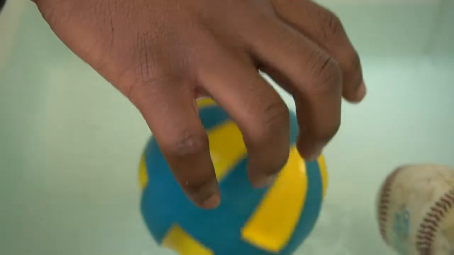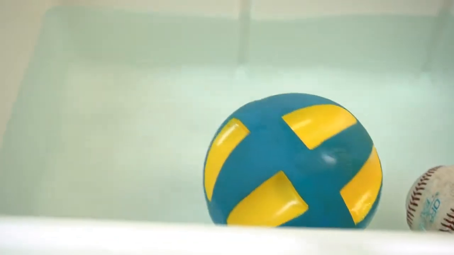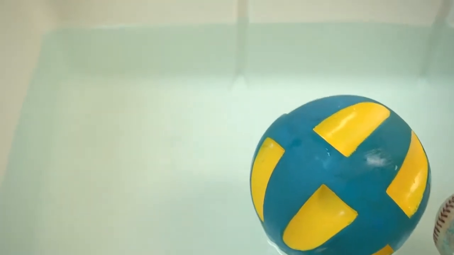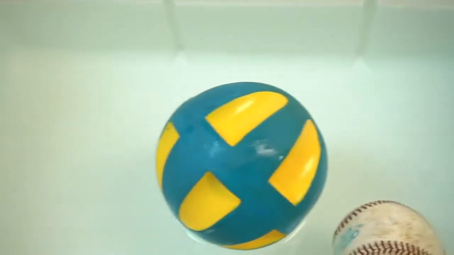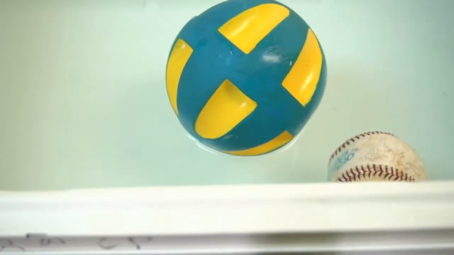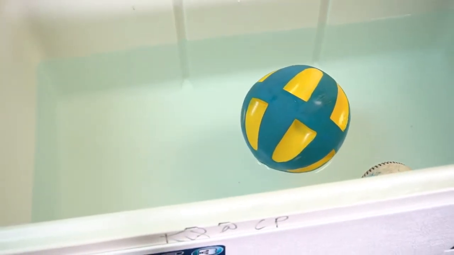Let's see about this rubber ball. We see the rubber ball is floating pretty well. It will be considered positive buoyancy.